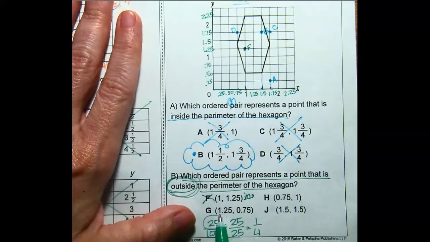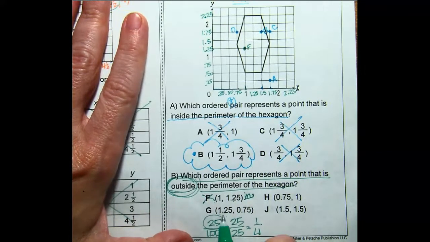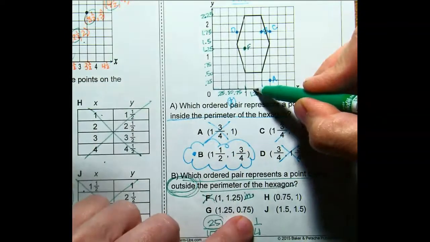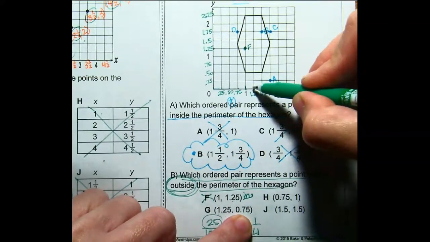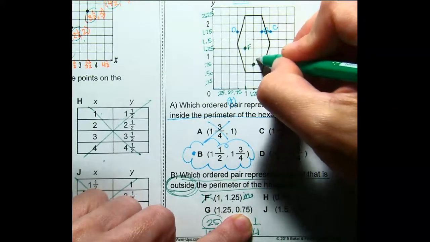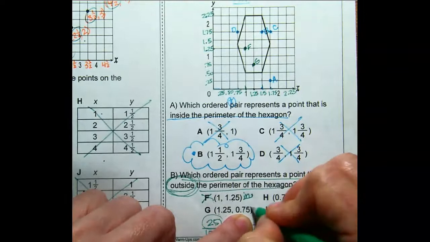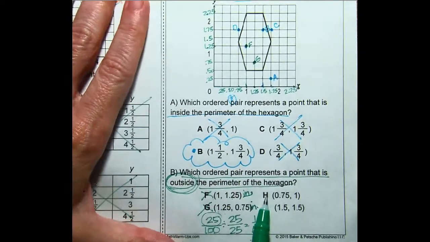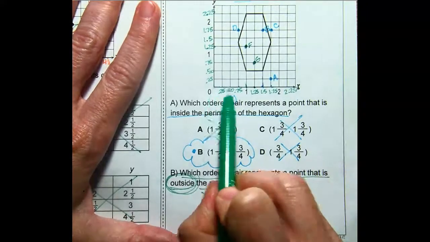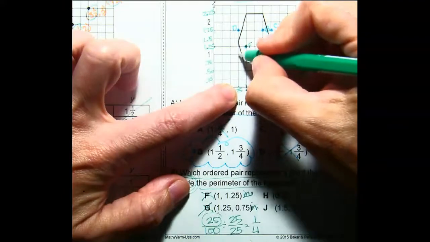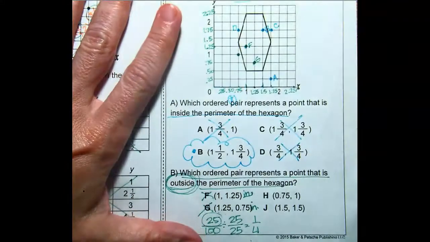J, I keep saying J for G. Good grief. 1 and 25 hundredths. We go over and then up 75 hundredths. Oh, here it is, right here. Here is G. That is also inside. Let's look at H. We have 75 hundredths and then up 1 whole. Ooh, that looks like it might be the one.